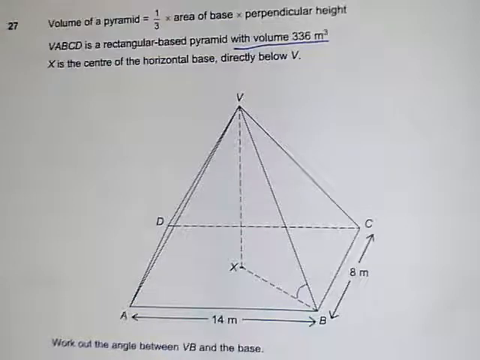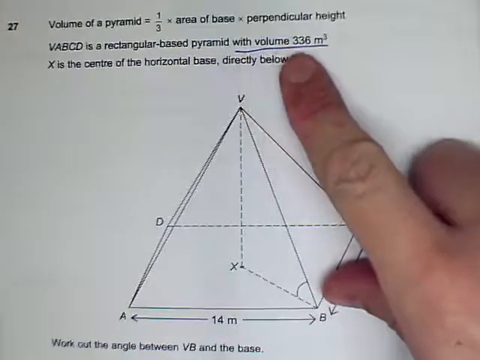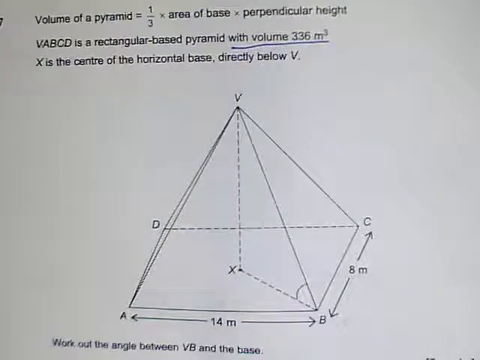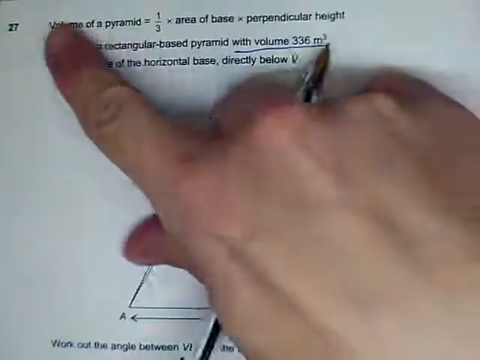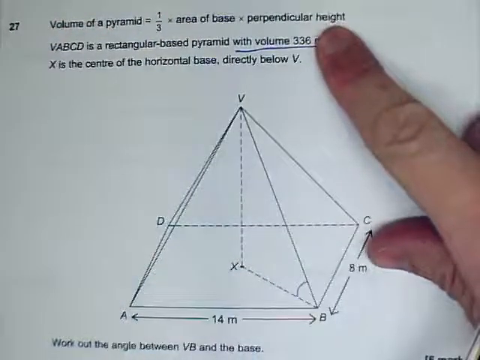So the first thing it says is the fact that the volume is 336. Whenever they give you a fact like that in the exams, they might say the mean is 42, or in this case the volume is 336, you need to think to yourself, right, how have they got that answer? Very kindly they've given you this formula here.